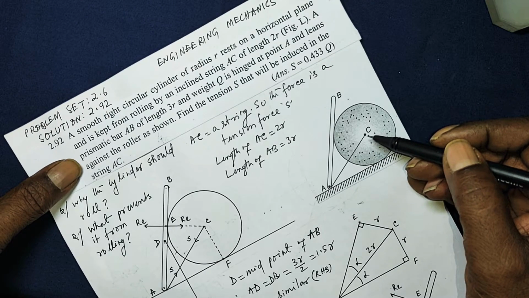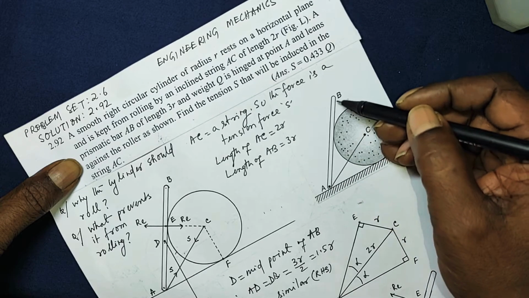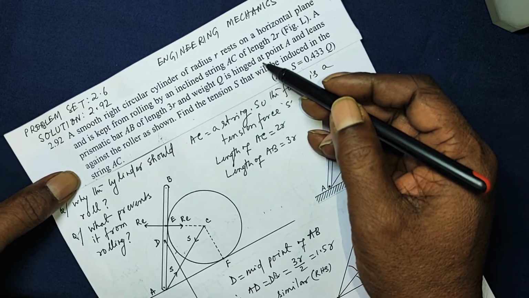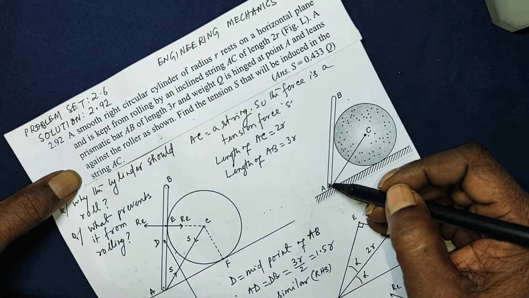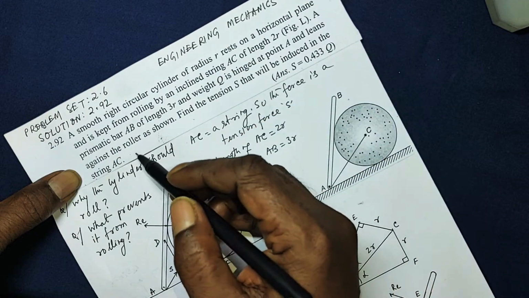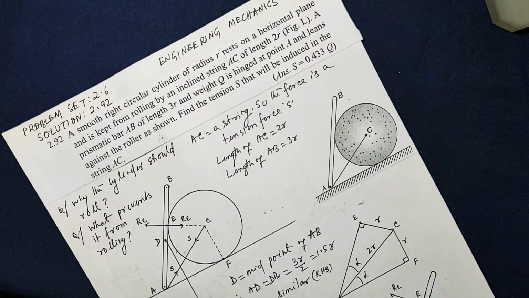A prismatic bar AB, of length 3r and weight Q, is hinged at point A. The length of the bar is 3r. This prismatic bar has a weight Q and leans against the roller as shown. Find the tension S that will be induced in the string AC.